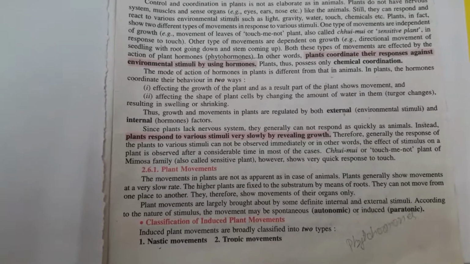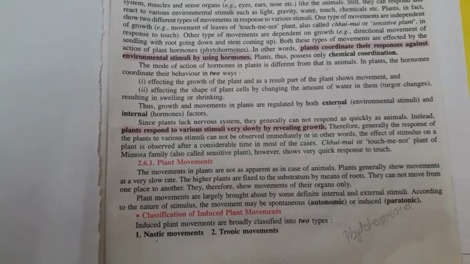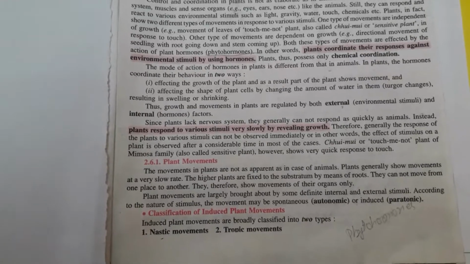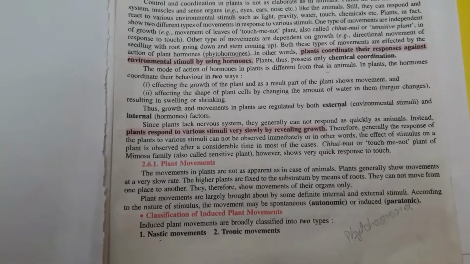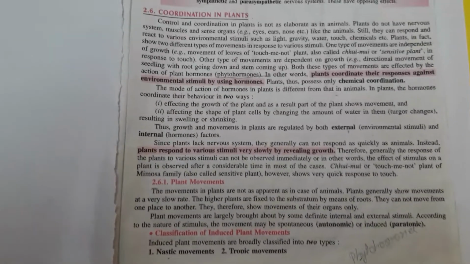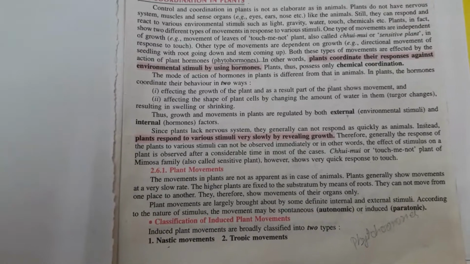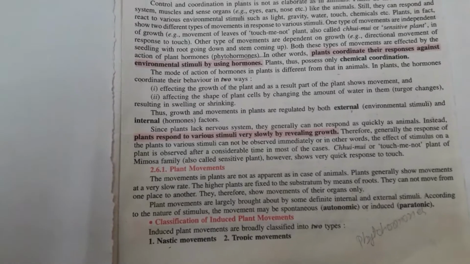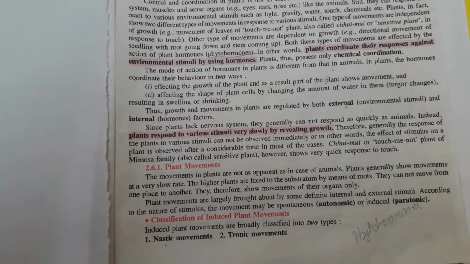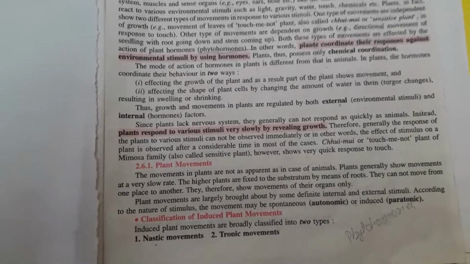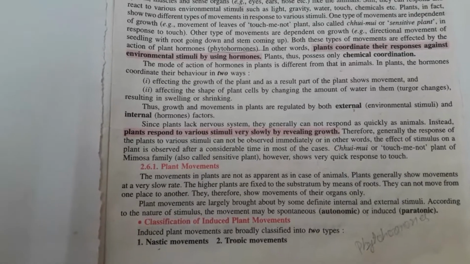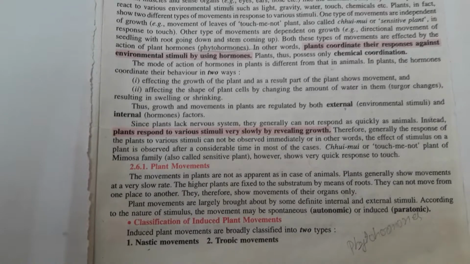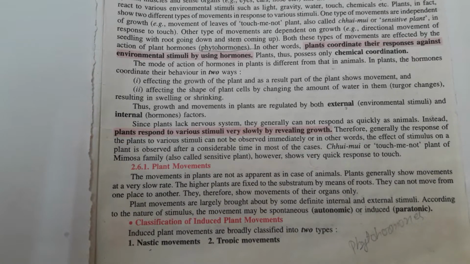So the plant shows different types of regulation. The growth and movement in the plant are regulated by both external and internal factors. Plants show coordination or regulation by the external environment as well as internal harmony. So we have to learn about the external stimuli, right? Plants respond to various stimuli very slowly, by revealing growth. As you all know, plants show growth slowly, slowly and slowly.